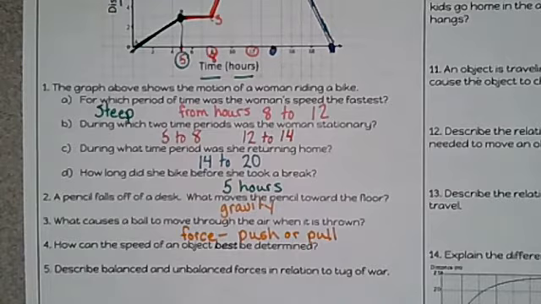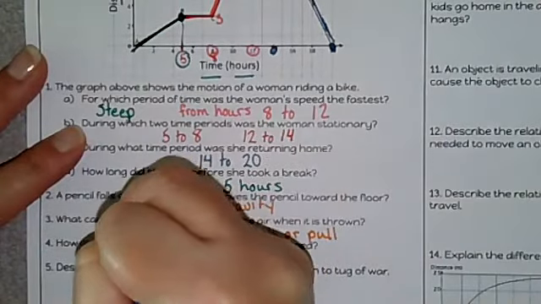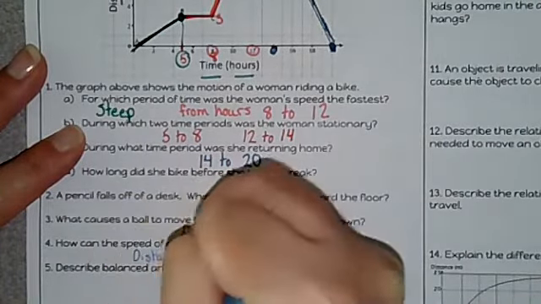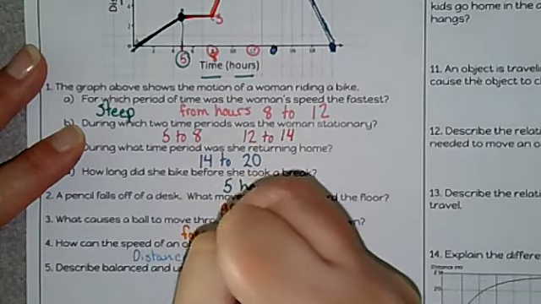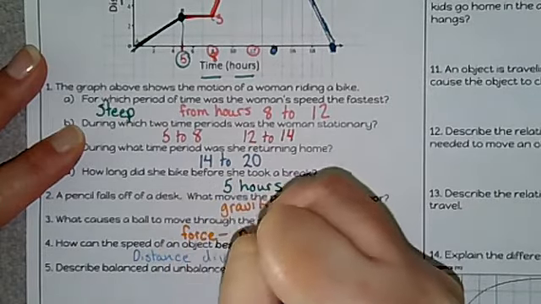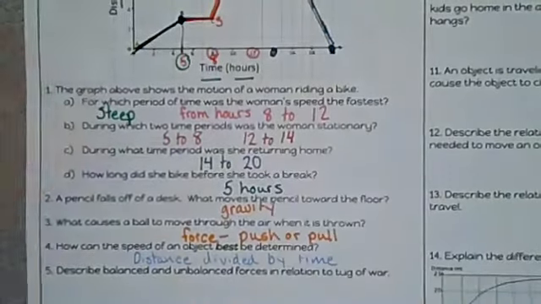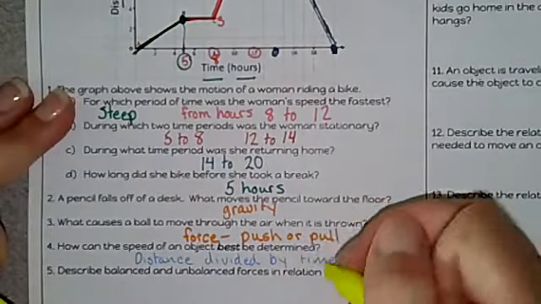How can the speed of a ball best be determined? What 2 things do you need to determine speed? Janie. Very good. You take the distance. Write this. You take the distance and you divide it by the time. Distance divided by time. But you gotta have the distance and you gotta have the time if you're gonna determine the speed.